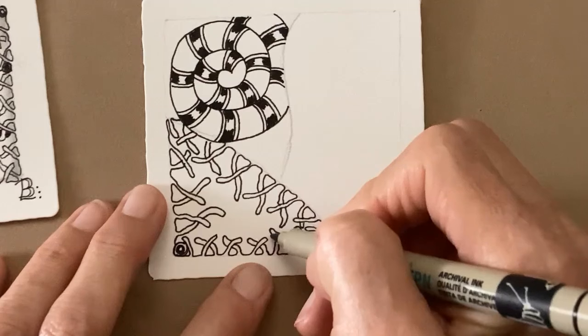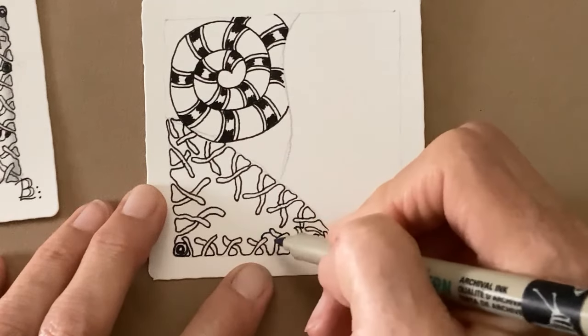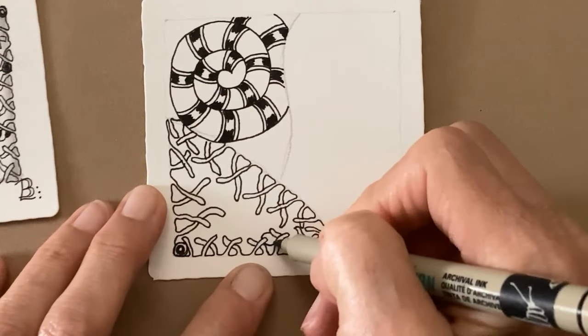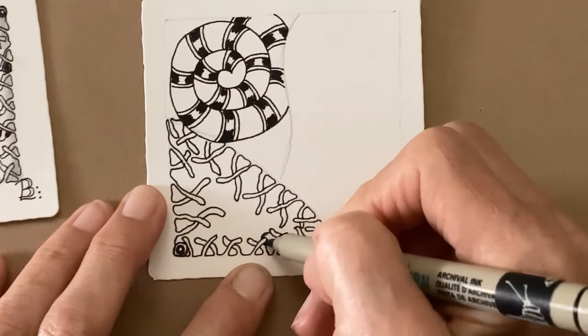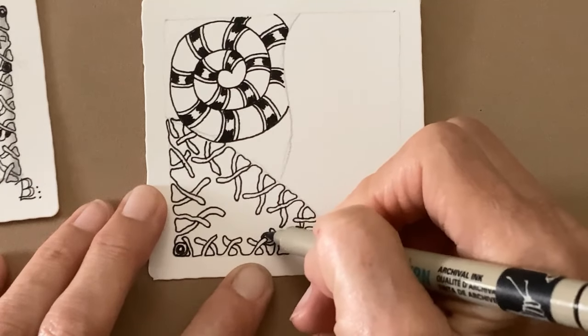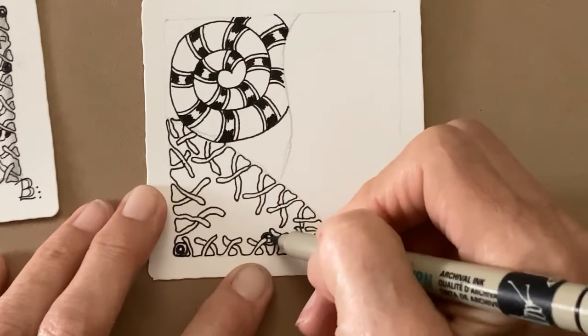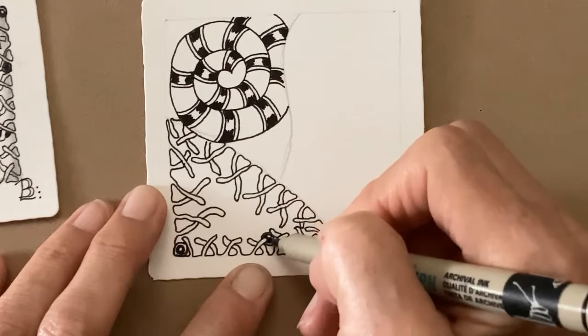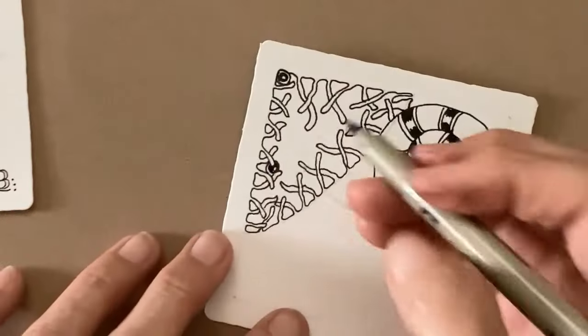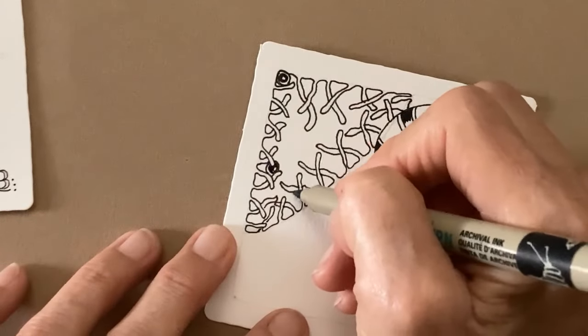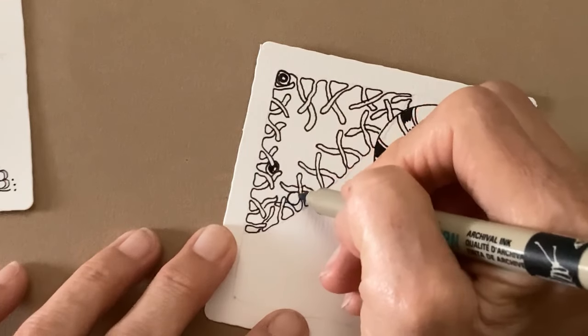So just pick a couple of places to put your orb. And you could just do a black orb. You don't have to do what I'm doing. And I'm not going to put very many. Let's put one in here.